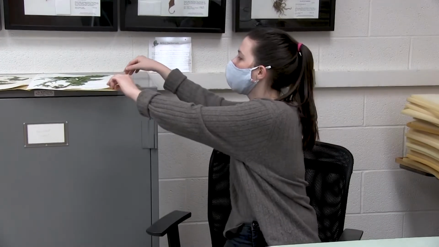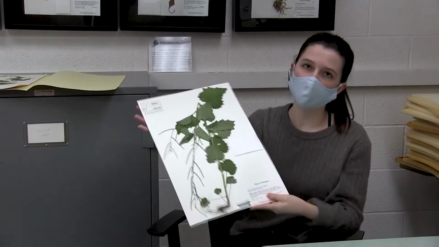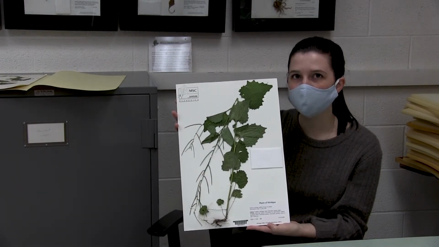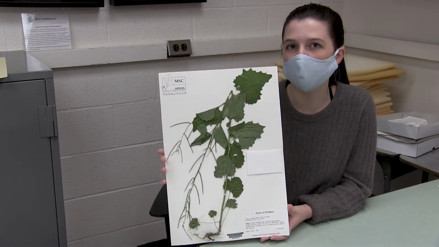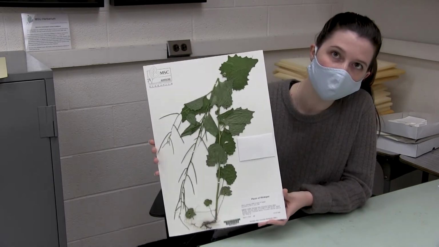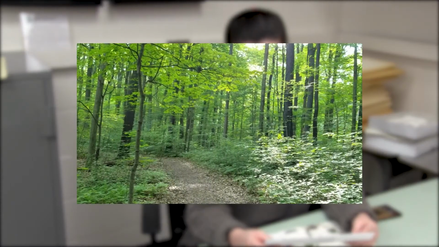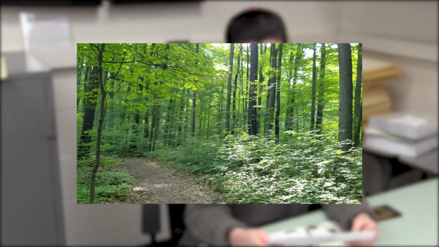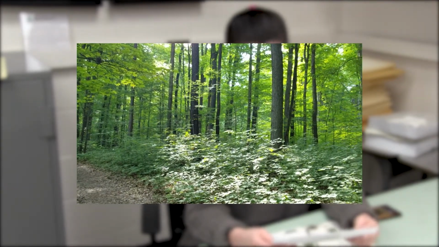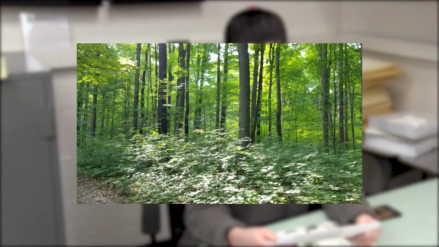Herbarium specimens give us a record of when invasive and non-native plant species arrive for the first time. One example of this is garlic mustard. Garlic mustard is a newer introduction, first collected in Michigan in the 1900s. In fact, it was first collected in Michigan State University's Baker Woodlot in 2009, and this is the specimen that documents that. This is pretty important because forest fragments like Baker are refuges for hundreds of species, and garlic mustard is a serious invasive species that's able to invade undisturbed woodlands.